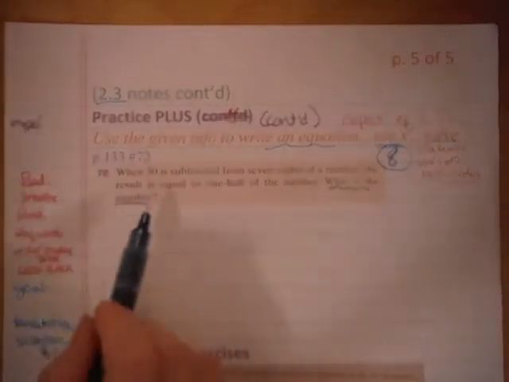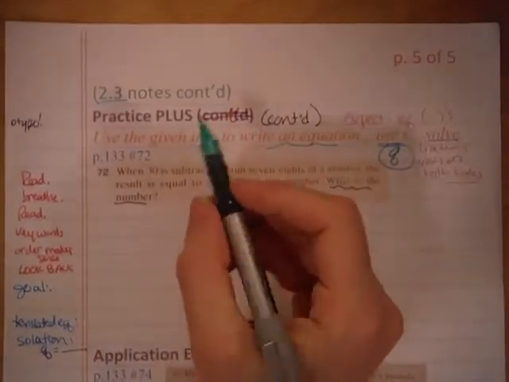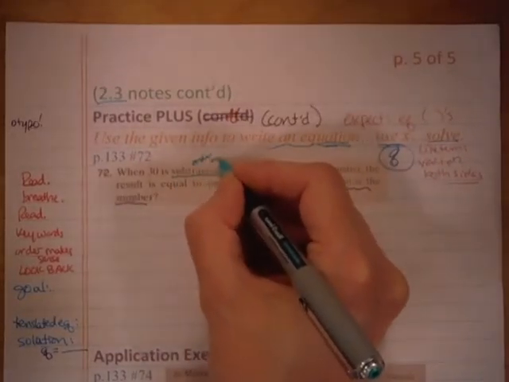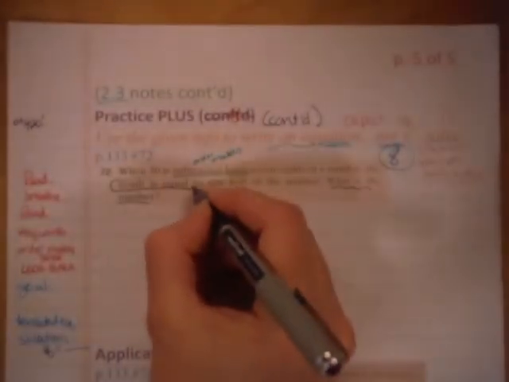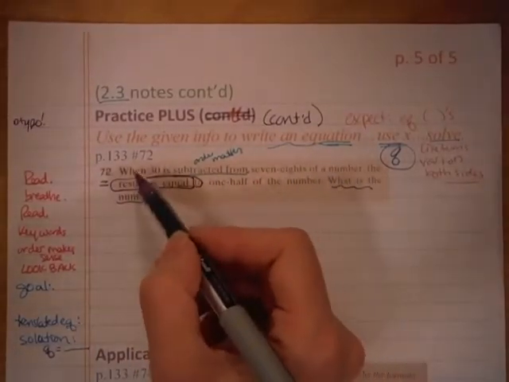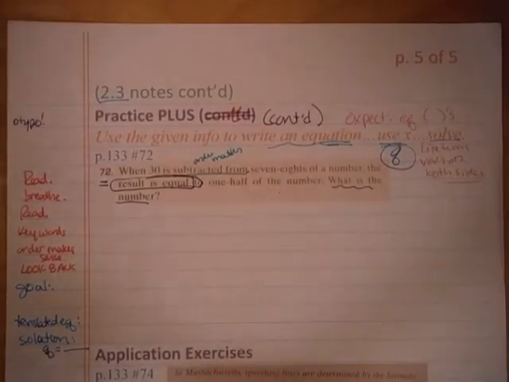Take that. Okay. Now let's look at some of the key information they've given us here. Because I know it's an equation, there's got to be something that represents the equal sign. When 30 is subtracted from, okay, I've got subtracted from, and I know that order matters, so I'm going to have to figure out which one comes first there. 7/8 of a number. The result is equal to, oh, I love it. Here it is. The result is equal to, there's my equal sign right there. So here's my left side of the equation at the top of this paragraph, and then after this is the second part. Equals 1/2 of the number.